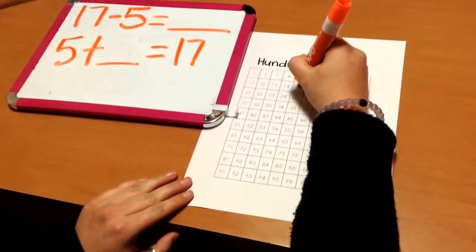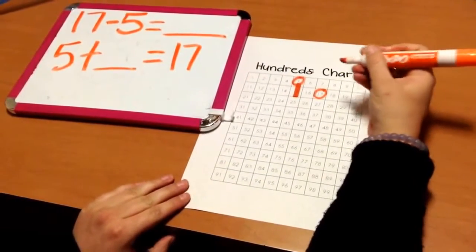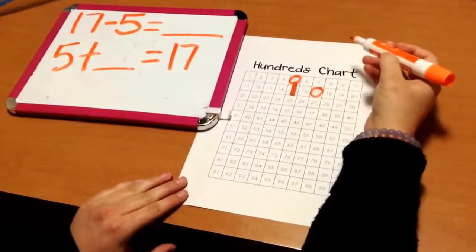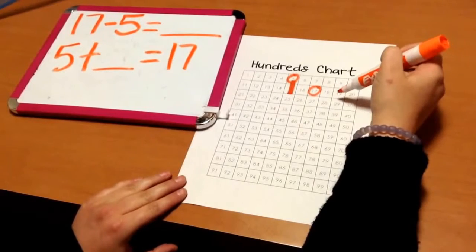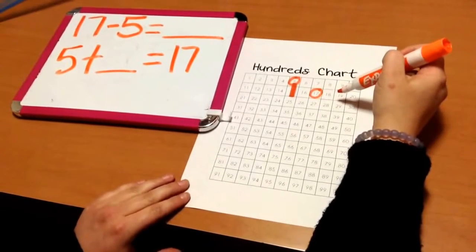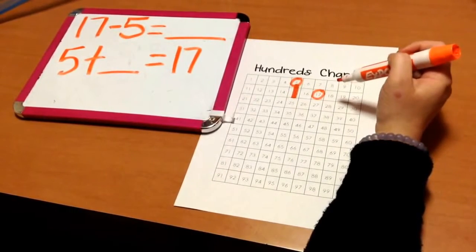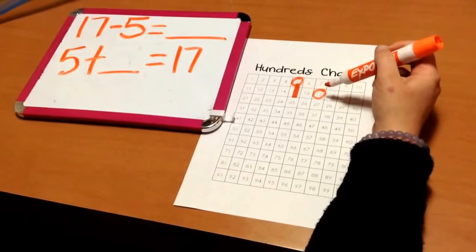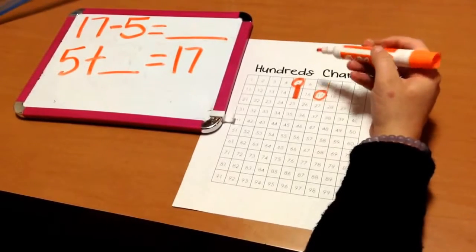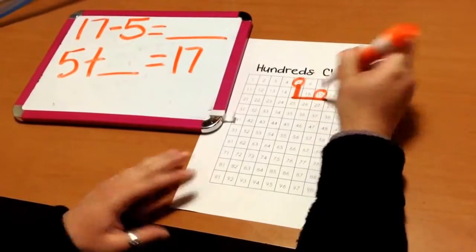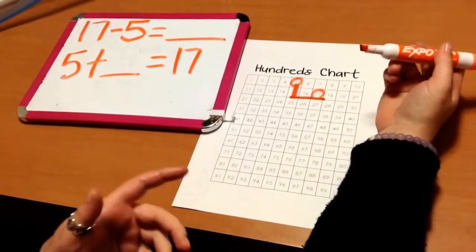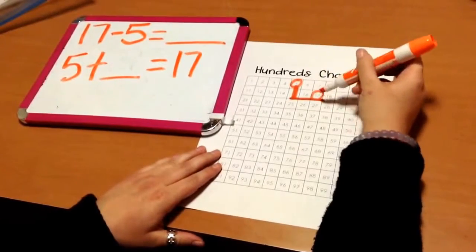And we know that when we go down on a hundreds chart, we're moving by tens. Now we are in the same row as 17, and so we can't keep going down, but instead we have to go either left or right. And we see that 17 is on the right, so we will move 2 spaces to the right. And we know that when we're moving right or left on the hundreds chart, we are moving by ones. Now we have reached 17.